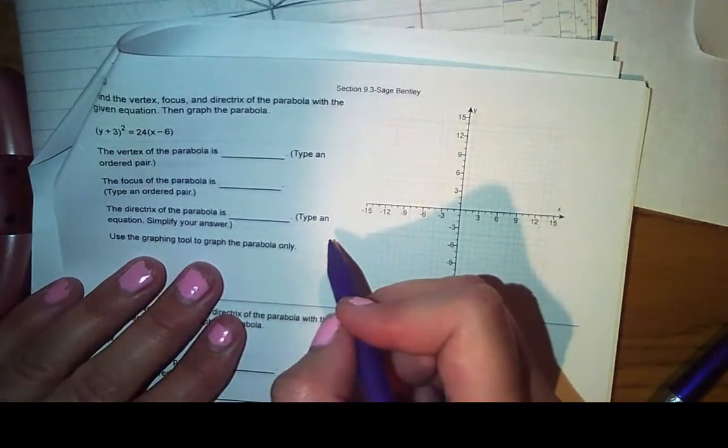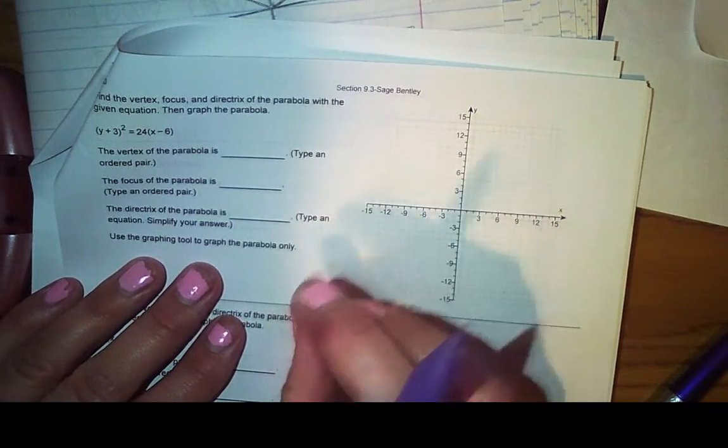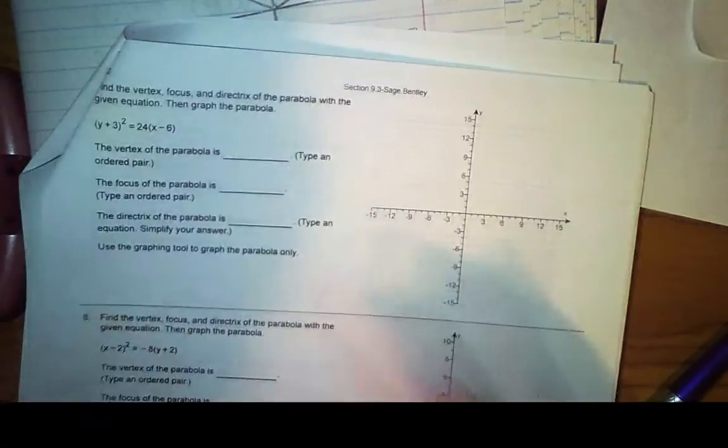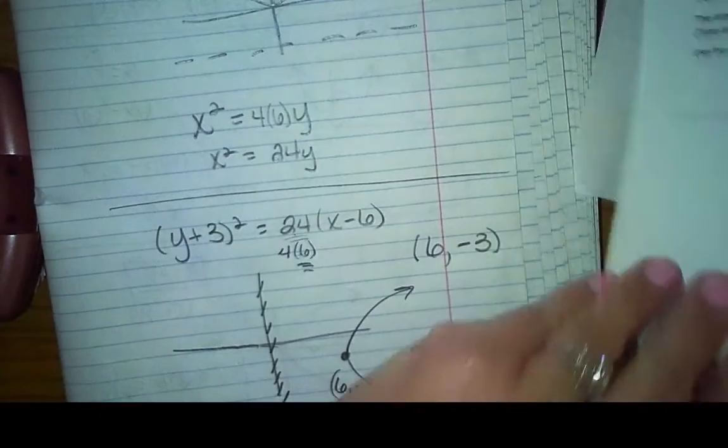And then you're going to have to graph this stuff. Sorry, it just dawned on me: when you are graphing these, you must make sure your directrix is a dotted line. If you make it a solid line, it's not going to take it. So make sure that your directrix is a dotted line when you're going through this. All right, so I can do about 1 or 2 more.